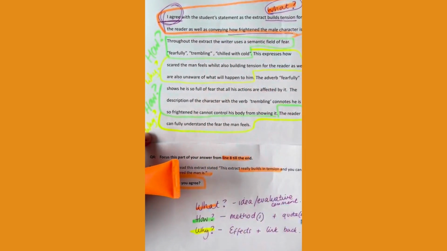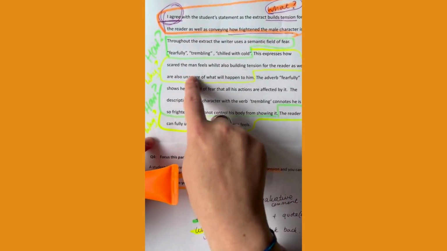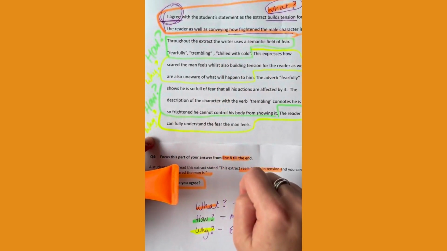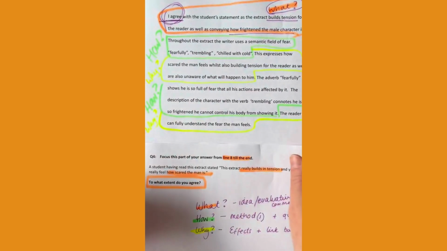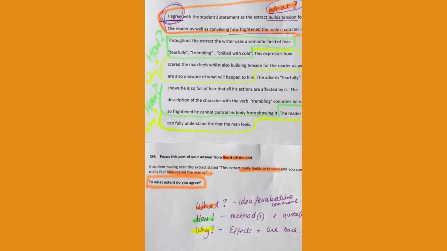So the writer uses this. Here are my quotes. I've then explained my quotes. I've then taken my analysis a step further and shown a bit more how. And then I've ended my paragraph, which is really important, with my why. I've reiterated why I think that. Why I've gone back to my statement.